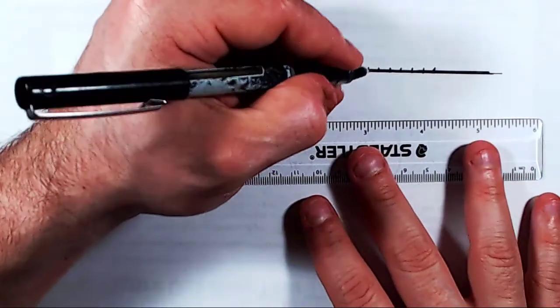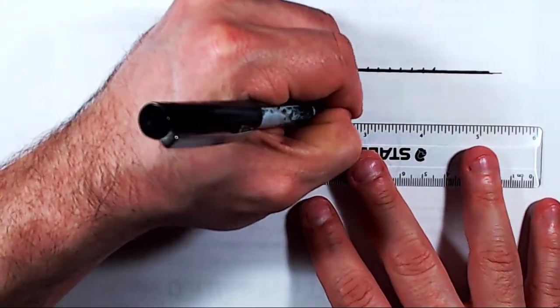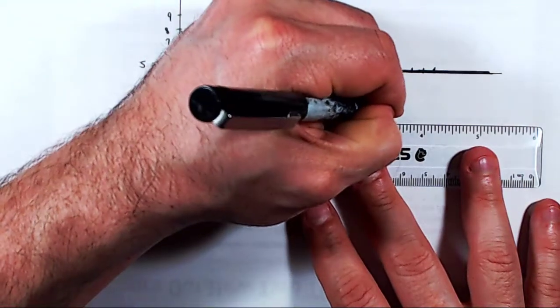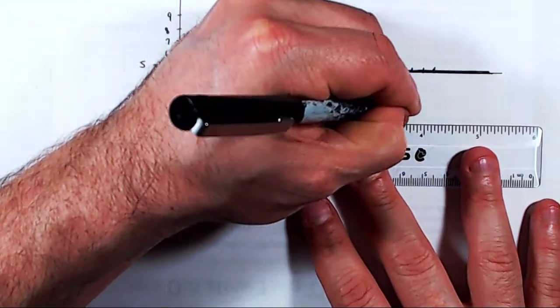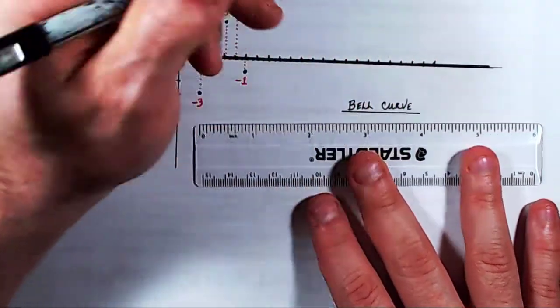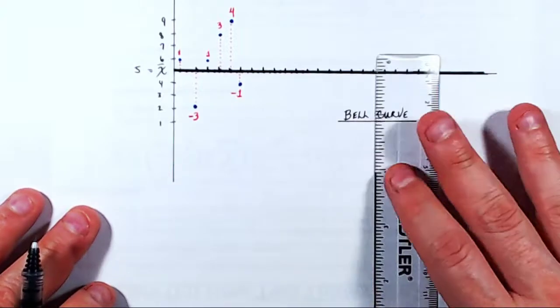To explain standard deviation, we have to introduce something called the bell curve. It's named the bell curve because it looks like, drum roll, a bell. Let's take a bell curve.